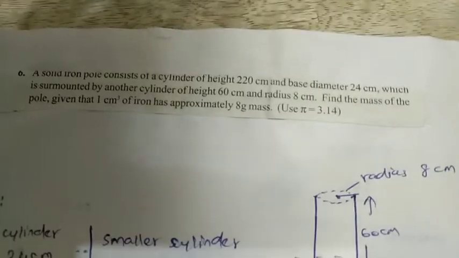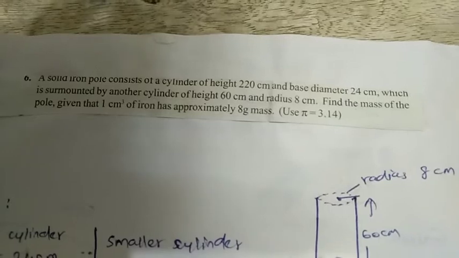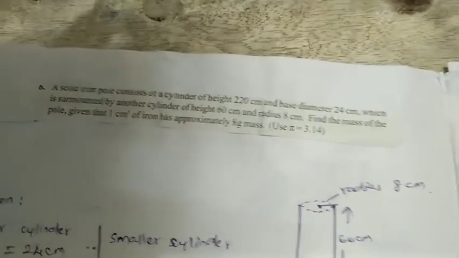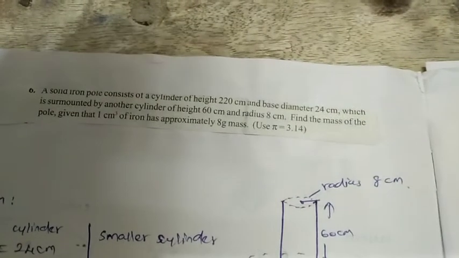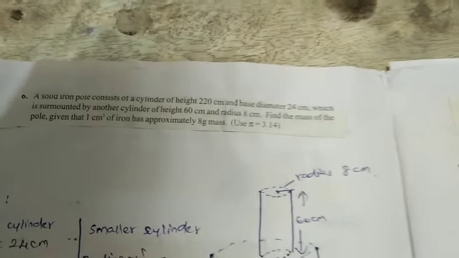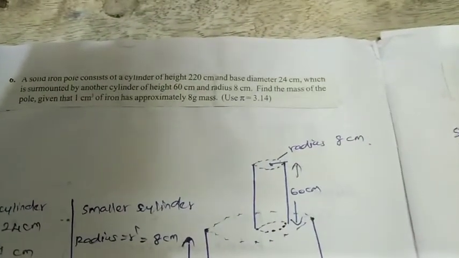Hi, today we are going to discuss surface area and volume, exercise 13.2, sixth problem onwards. The problem is given: a solid iron pole consists of a cylinder of height 220 centimeter and base diameter 24 centimeter.